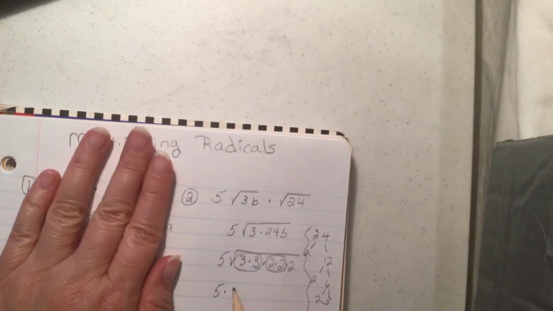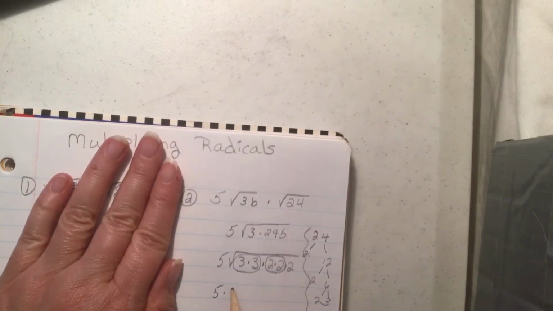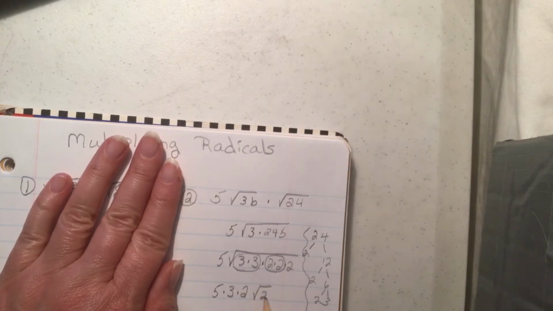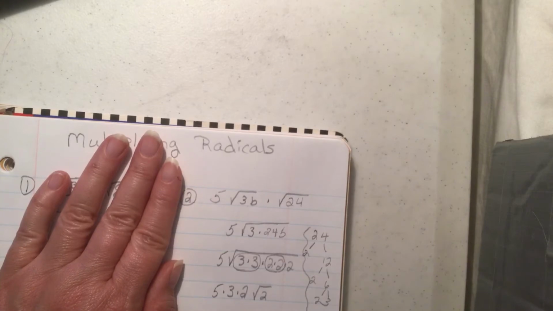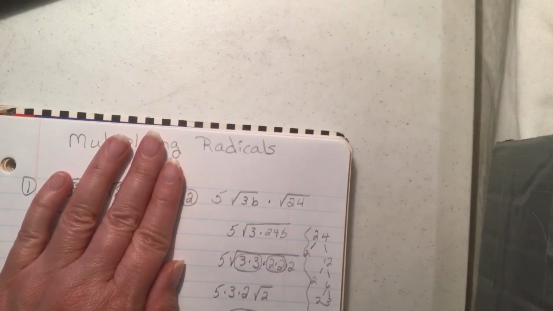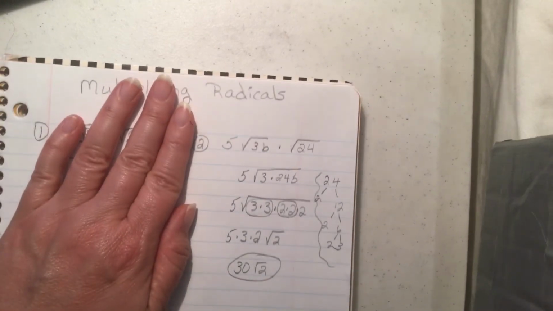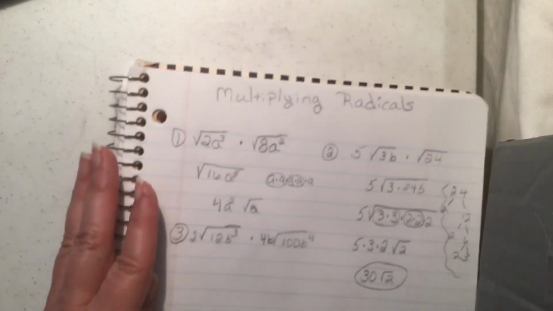Don't look at this. Don't look, man behind the curtain. Times 3 times 2, and the square root of 2 is left over. So 5 times 2 is 10, times 3 is 30, square root of 2. And that's my final answer. All right? Yay.